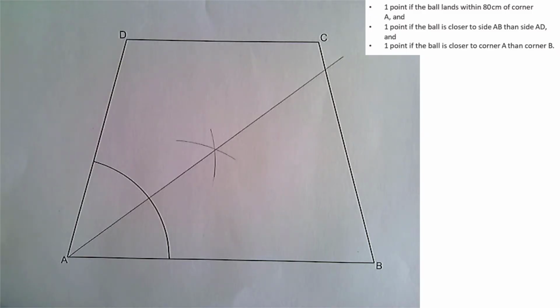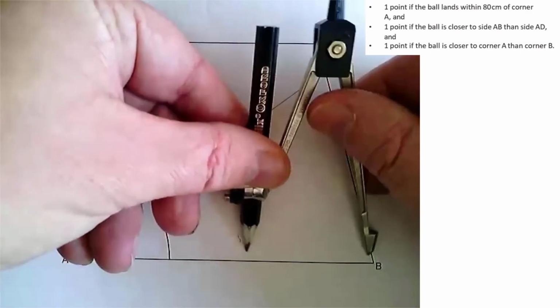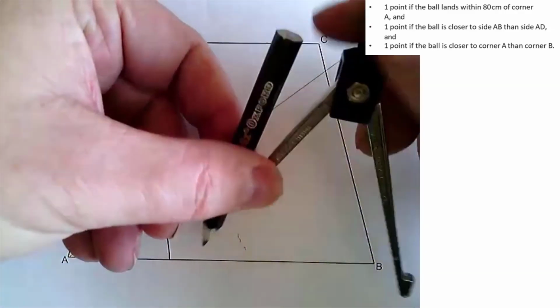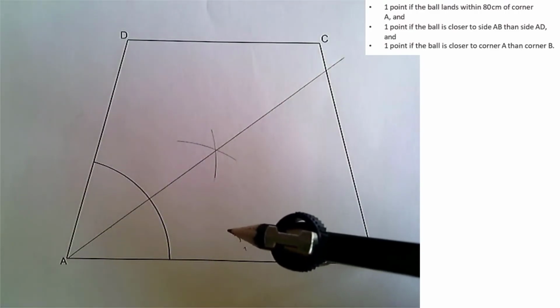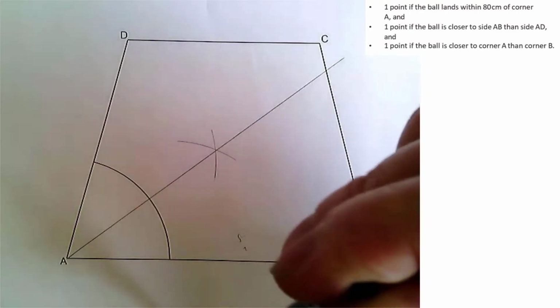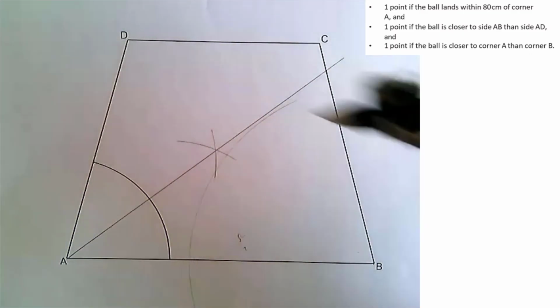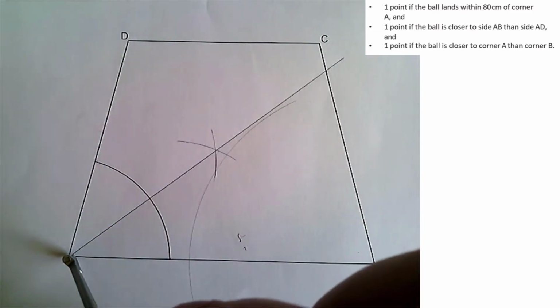Okay, so in order to draw a perpendicular bisector, I'm going to set my compass to a little bit over halfway between those 2 points, and I'm going to draw an arc with the compass based at B. Okay, a bit of a semicircle going on there, and then switch over to A, and I'm going to draw another semicircle. We should find that they meet in 2 places.